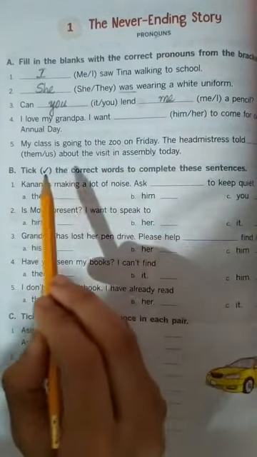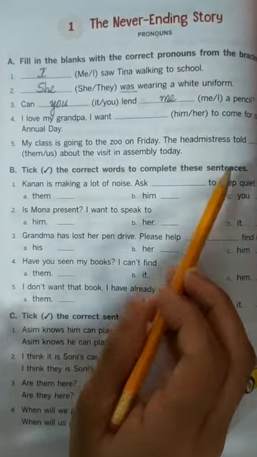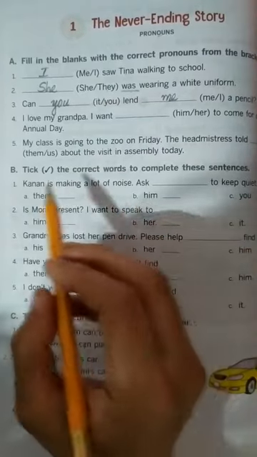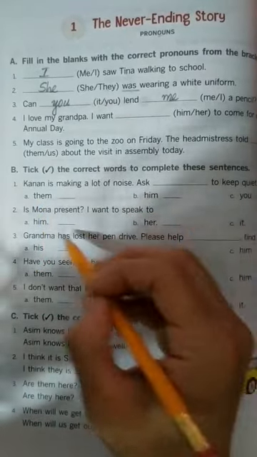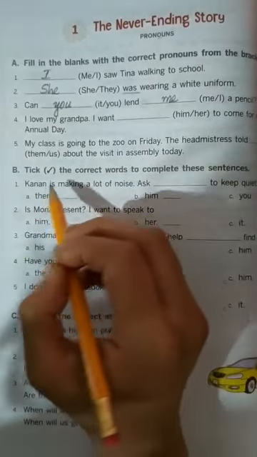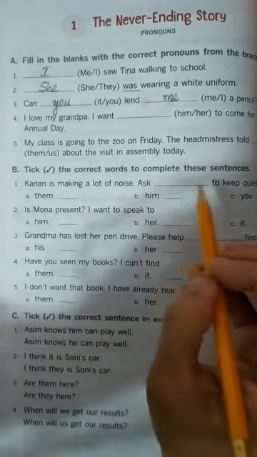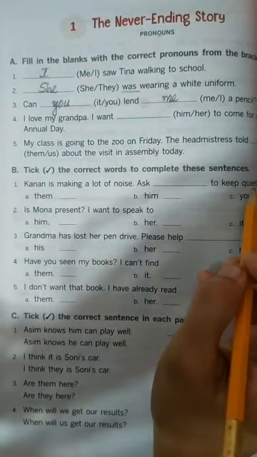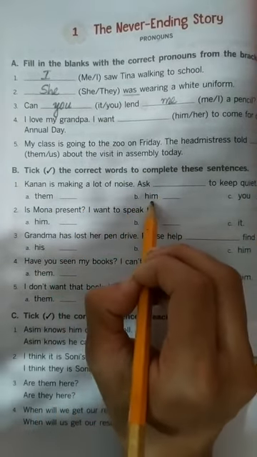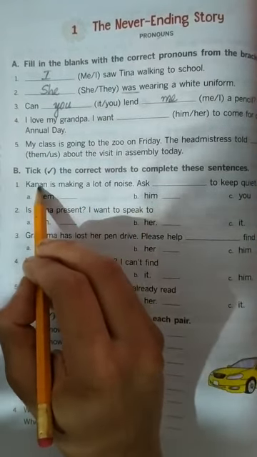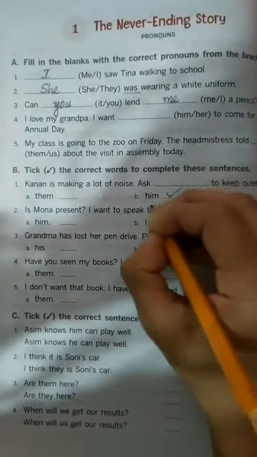Okay. Next one. Take the correct words to complete these sentences. We have to tick the correct pronoun in order to fill these blanks to complete these sentences. First one. Kannan is making a lot of noise. Ask him to keep quiet. The pronoun which can be used instead of Kannan is him. So put a tick mark.